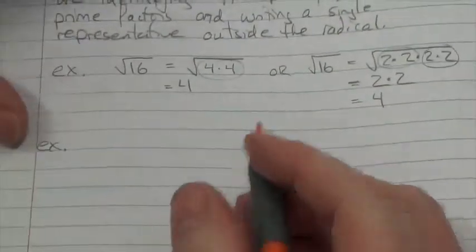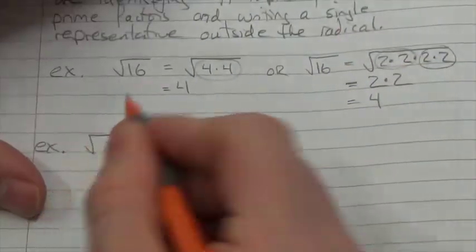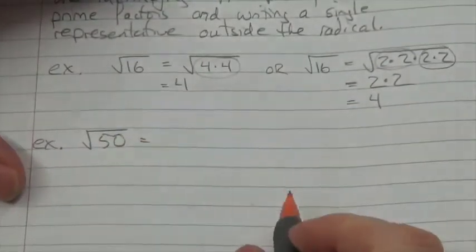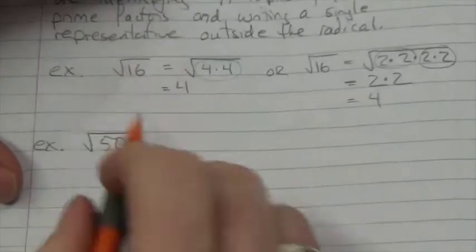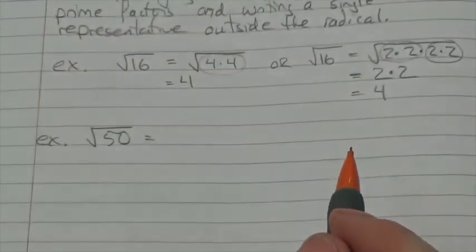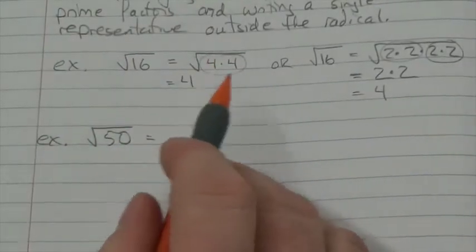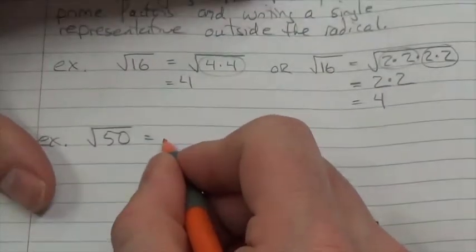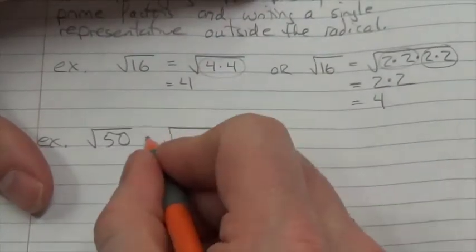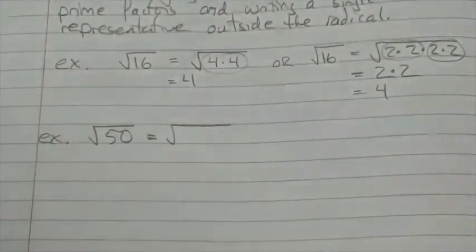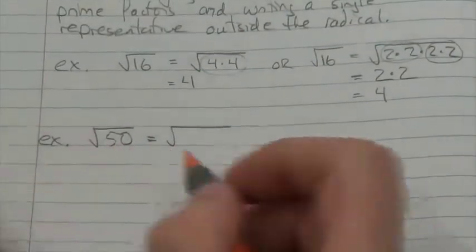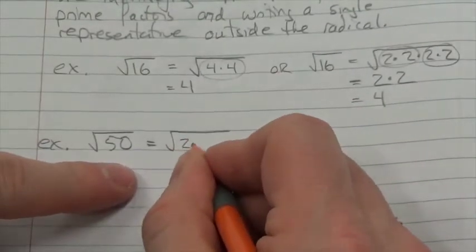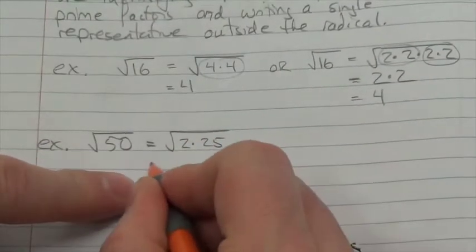Let's take a look at another one. Let's say we're looking at the square root of 50. Now, unlike 16, 50 is not a perfect square to begin with, so I can't take this little shortcut. So what I'm going to do is break 50 apart into its prime factors. Well, I know that the smallest prime is 2, and I know 50 is divisible by 2, so that's going to be 2 multiplied by 25.